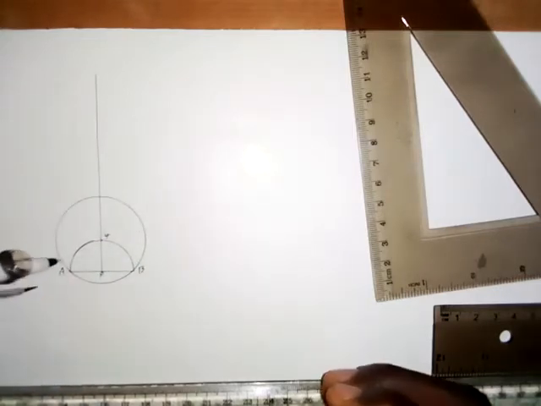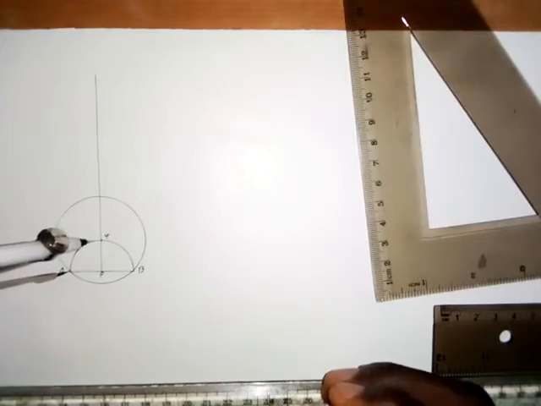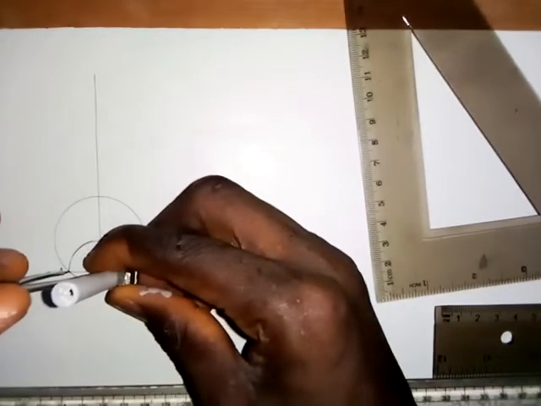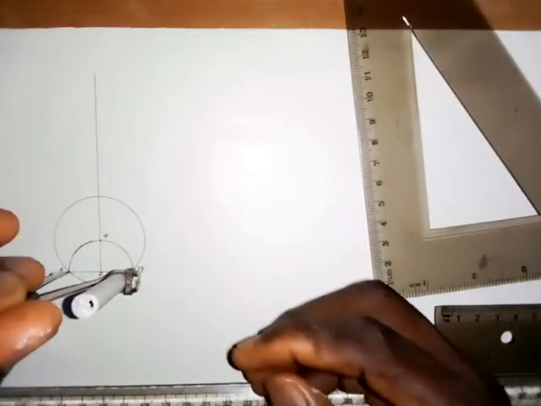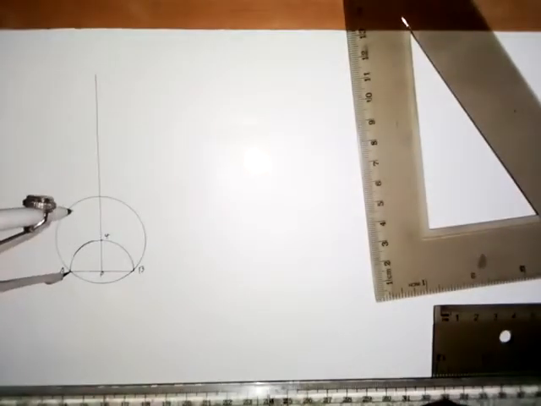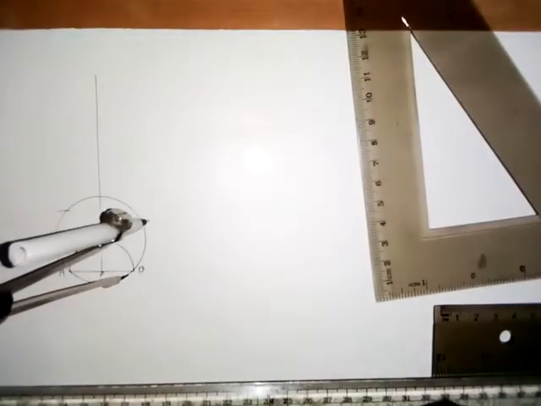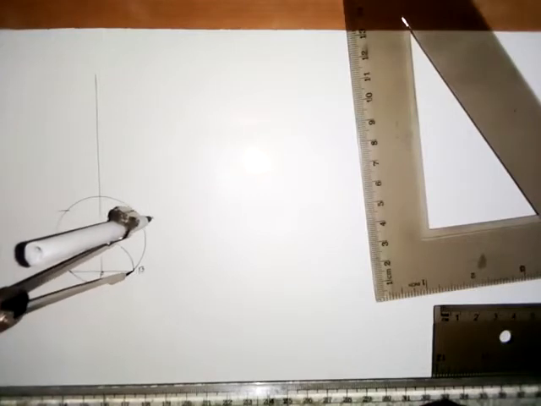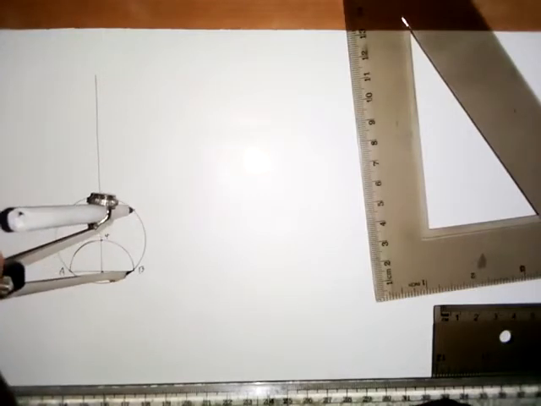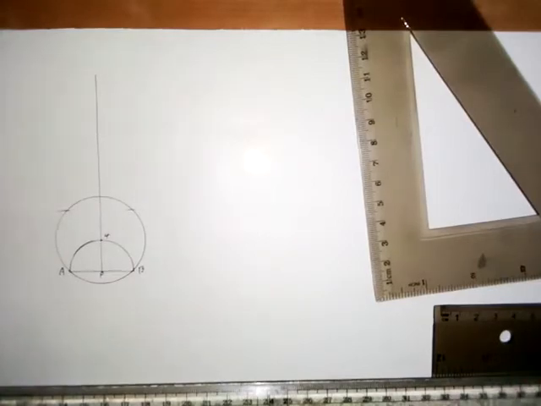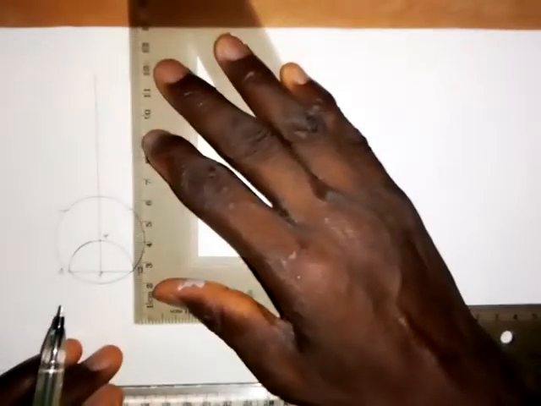Now if I take distance AB, make an arc here, then bring it to point B and make an arc here.